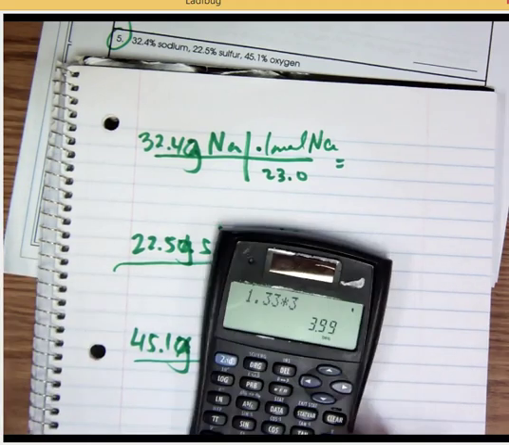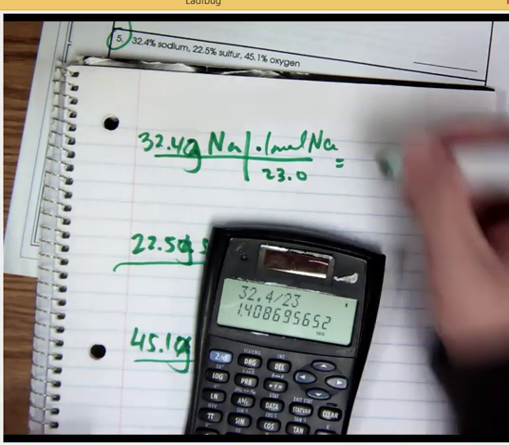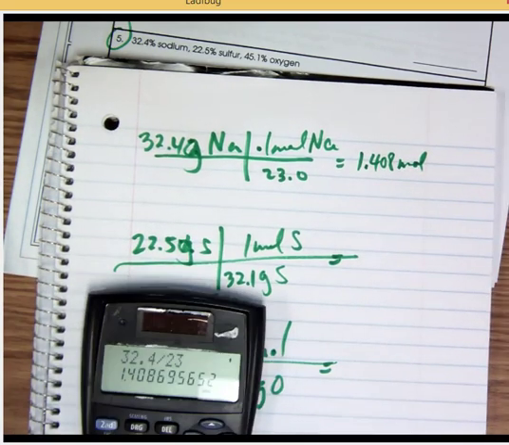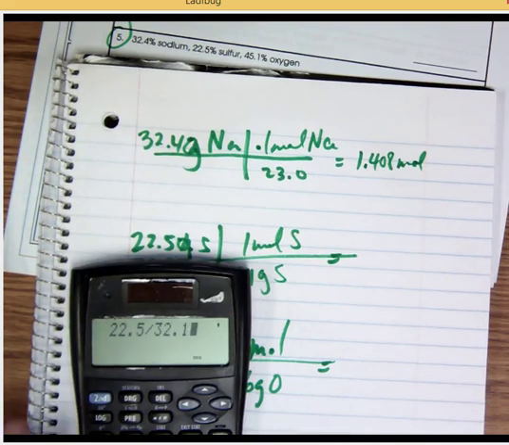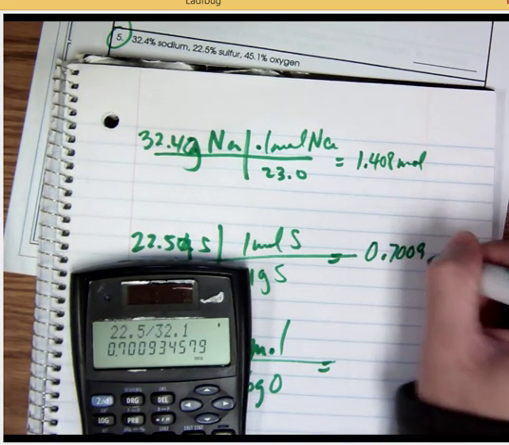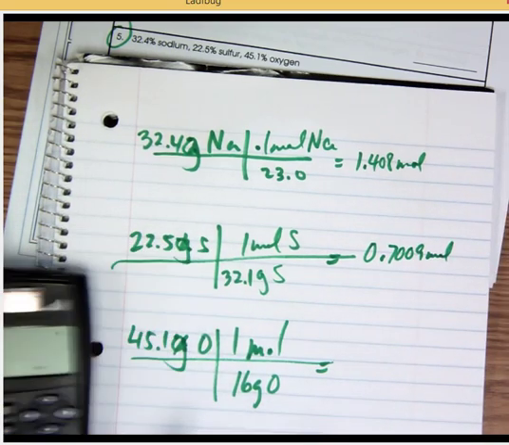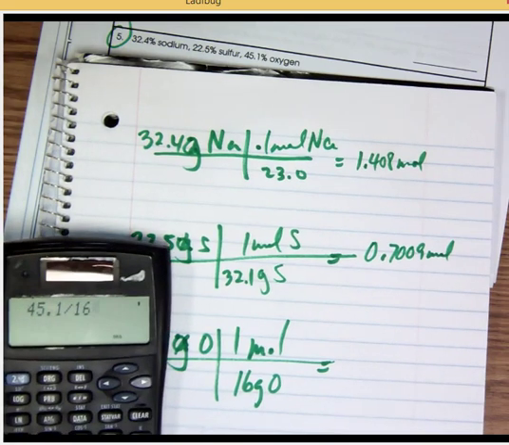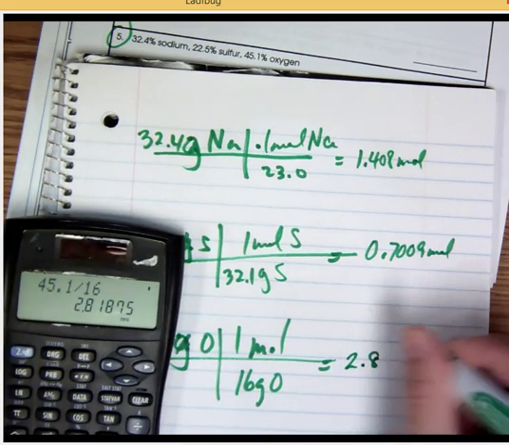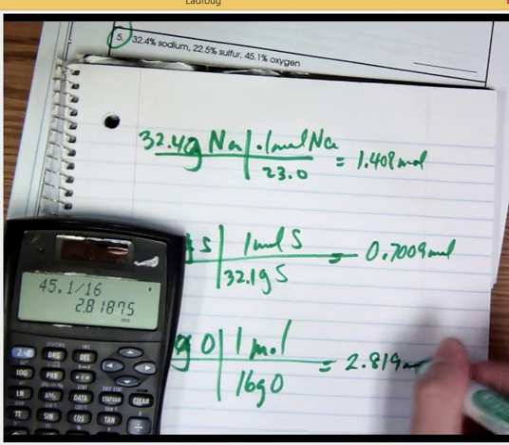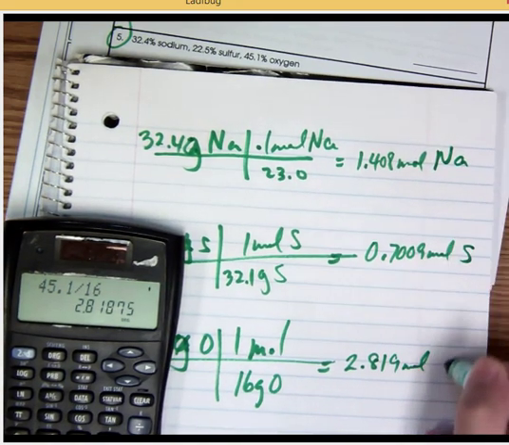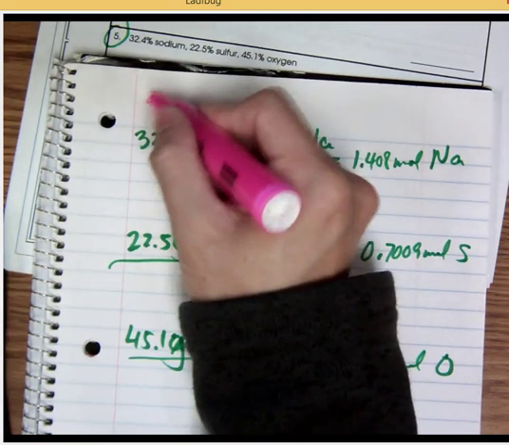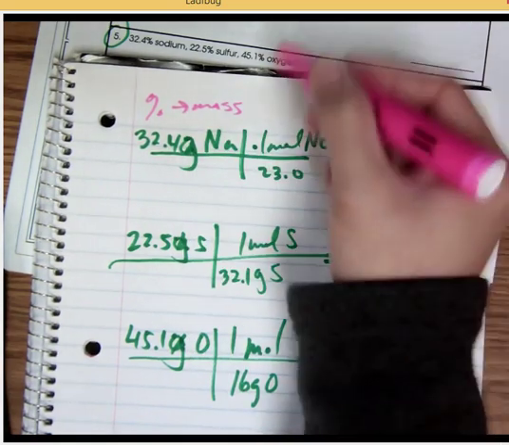So 32.4 divided by 23, I get 1.4408 mole. And then 22.5 divided by 32.1, I get 0.7009. I try not to round too much too soon. Then 45.1 divided by 16 gives 2.819 mole. Okay, so this is Na, this is S, this is O. We already did 2 steps: we changed percent to mass, and then we changed mass to mole.